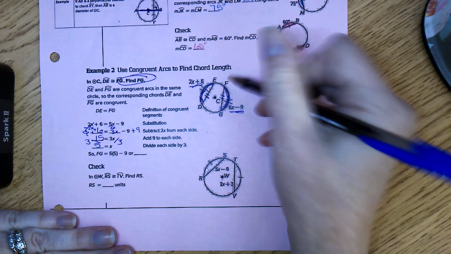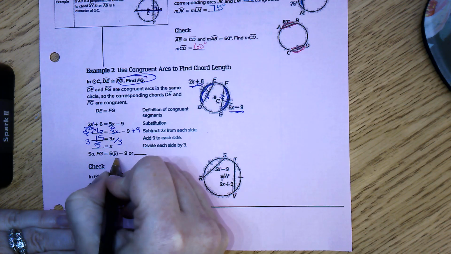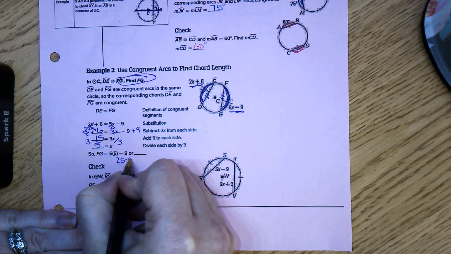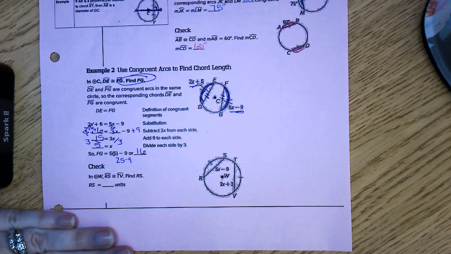No, it asked us to find FG, so now we have to use that and put in 5 for x. So 5 times 5 is 25, minus 9, that would be 16.